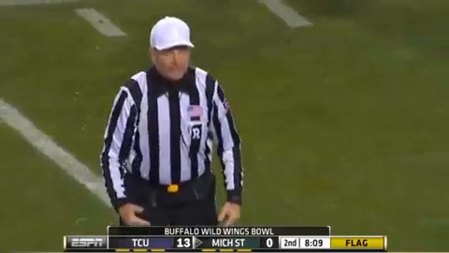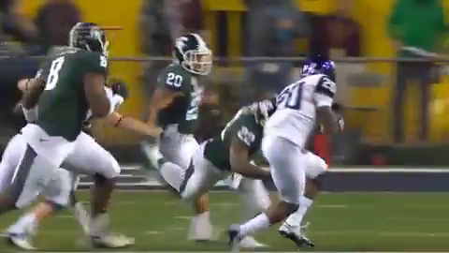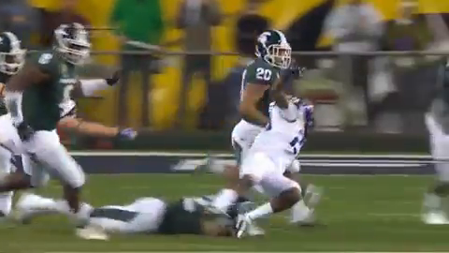During the return, illegal block below the waist on the return team, number 22. That penalty is half the distance to the goal, first down.